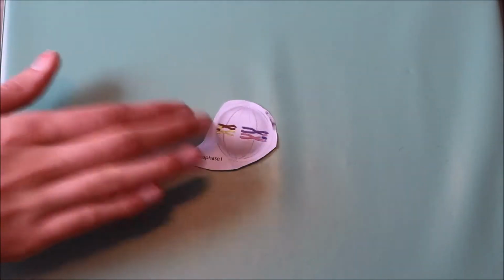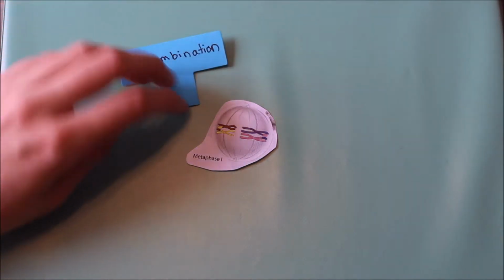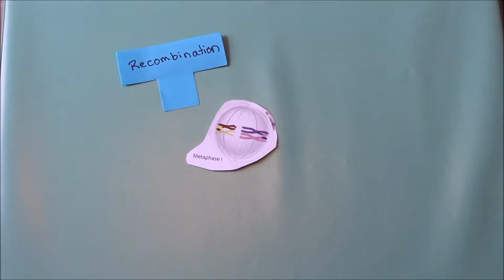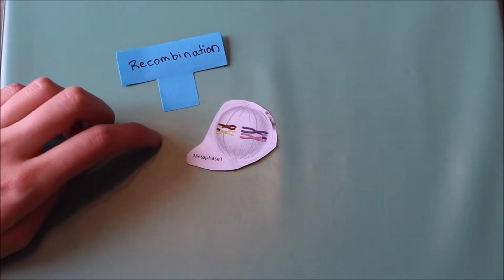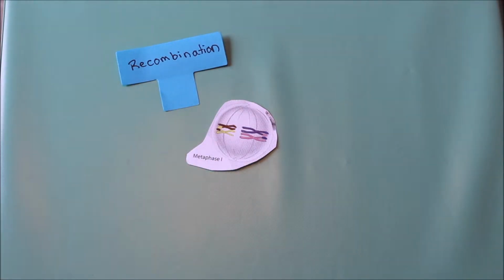Alright, so remember yesterday I asked you to answer a poll about what was going on in the meiosis diagram at metaphase 1. So what was occurring was this process known as recombination. To be specific, this type of recombination is called crossing over. Genetic recombination gives rise to new combinations of genetic material, which therefore gives rise to offspring that are genetically unique from one another and their parents.